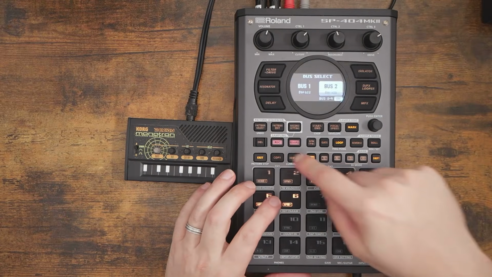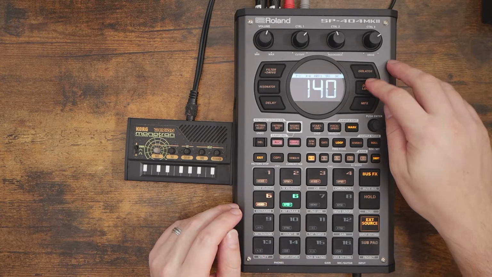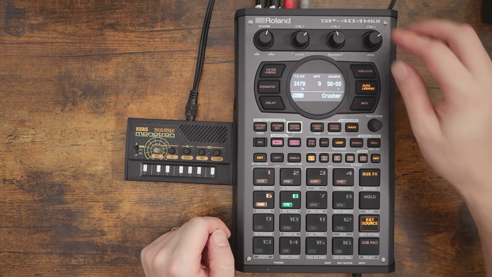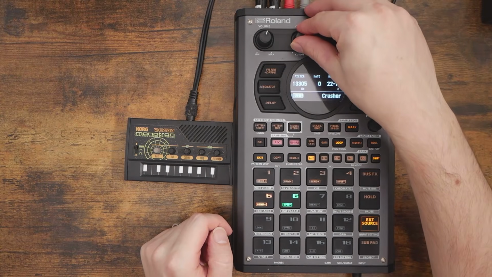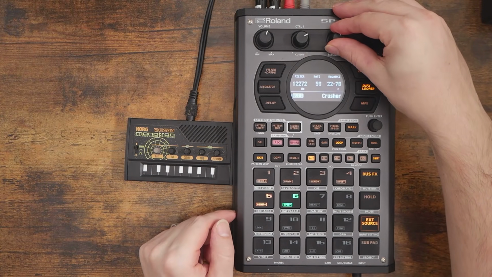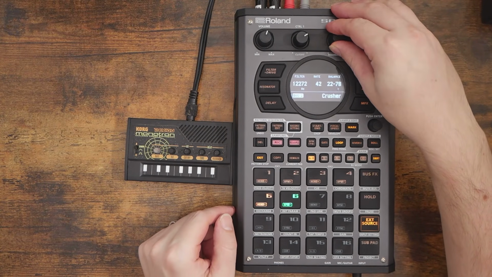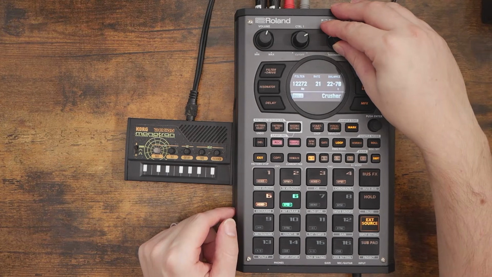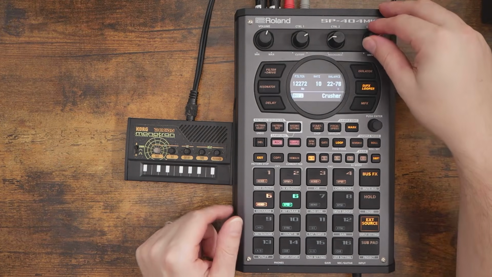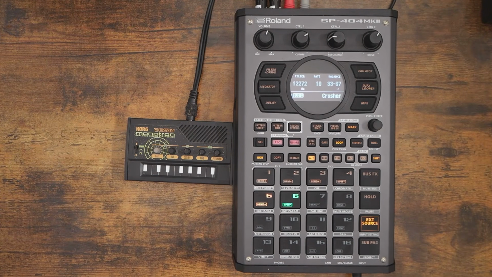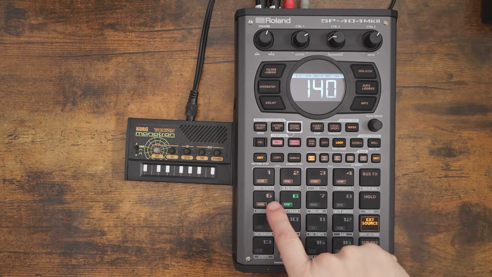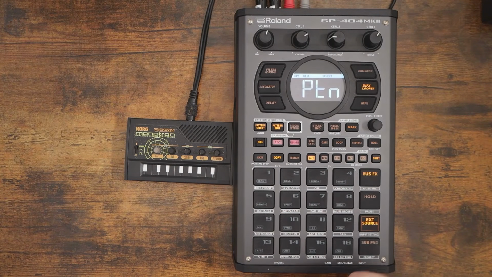Put this on bus 2. Yeah, that's pretty sweet. Let's sequence these two in a pattern now, actually.